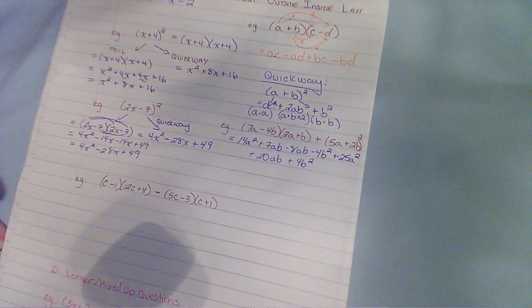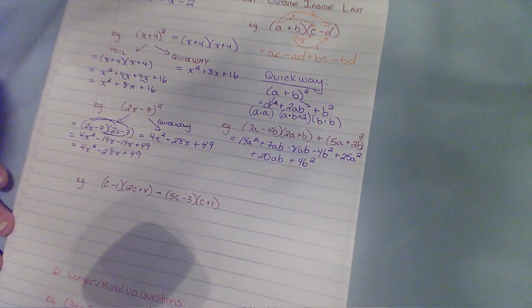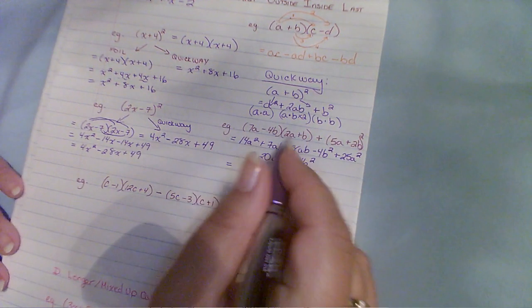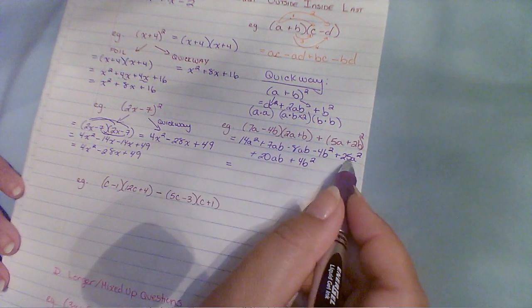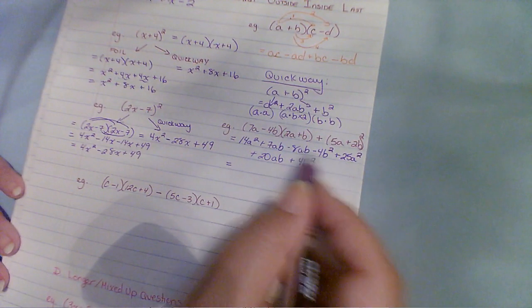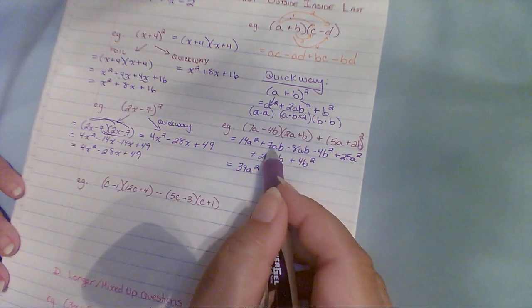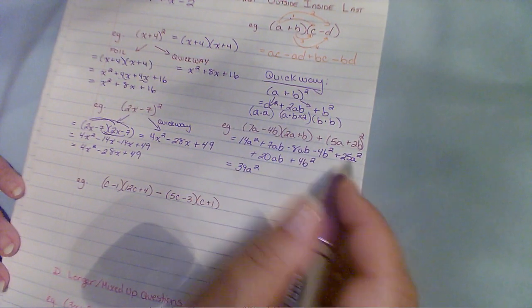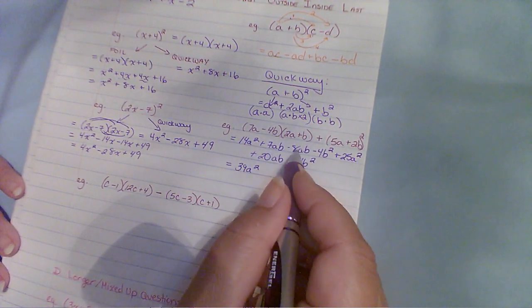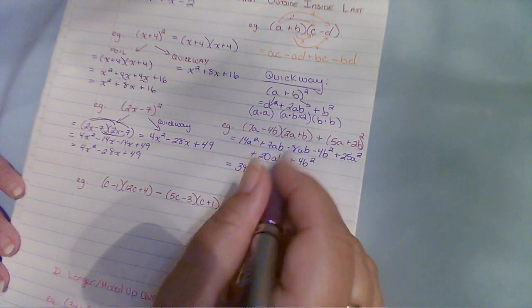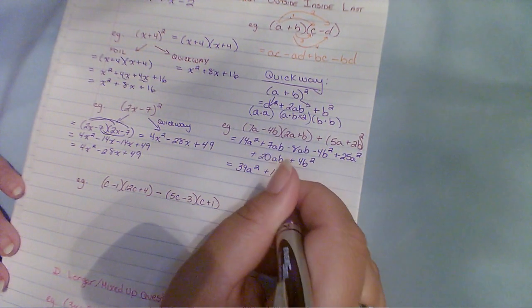So now everything is free and floating around because there's no more brackets. Let's combine all our a squareds together. 14 plus 25 is 39a squared. 7ab's minus 8ab's would be negative 1ab plus 20 of them. So we have 19ab's.